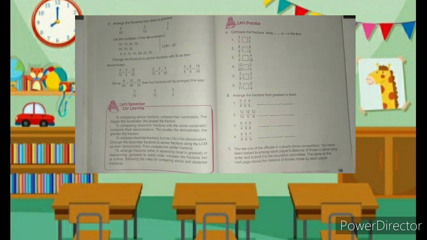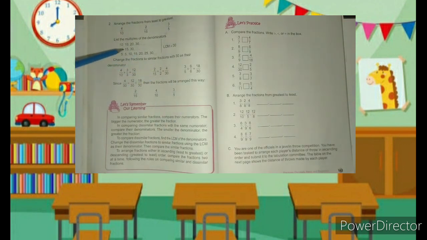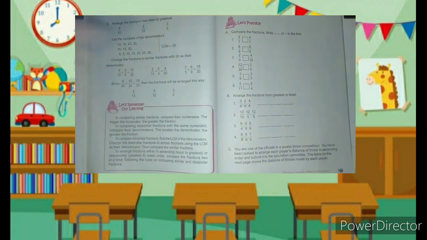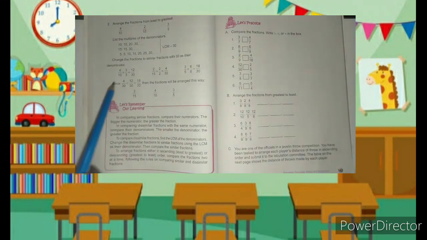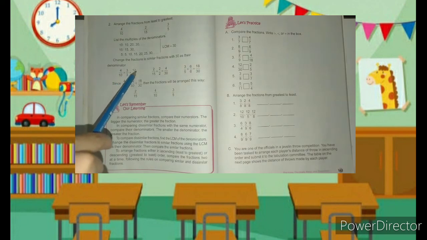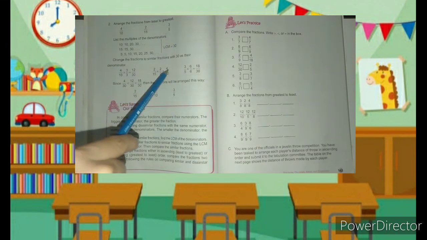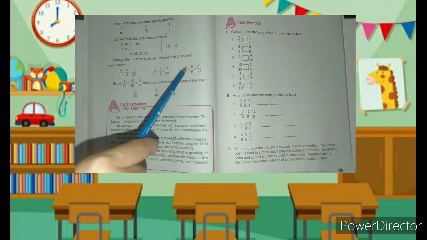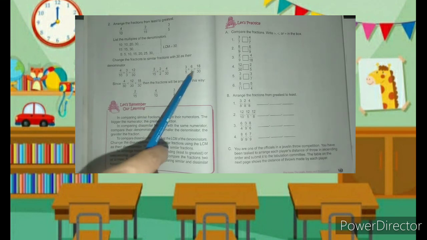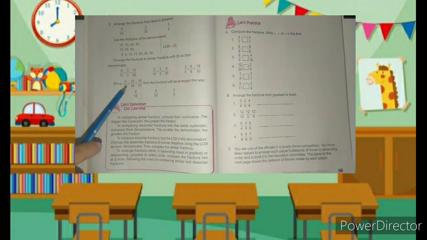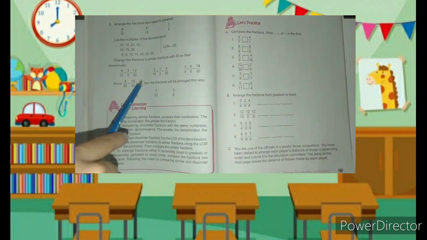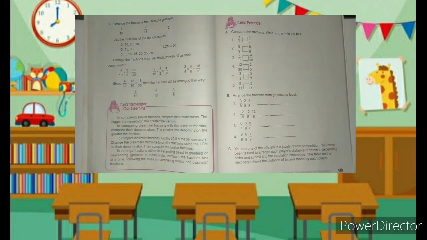Okay, so 10 multiplied by what gives 30? 3, so multiply by 3 over 3. Then for 15, it is 2. Then for 5, it is 6. So here, 4 times 3 is 12. 10 times 3 is 30. 2 times 2 is 4. 15 times 2 is 30. 3 times 6 is 18. 5 times 6 is 30. Since 4 over 30 is less than 12 over 30, and 12 over 30 is less than 18 over 30, then the fractions will be arranged this way.